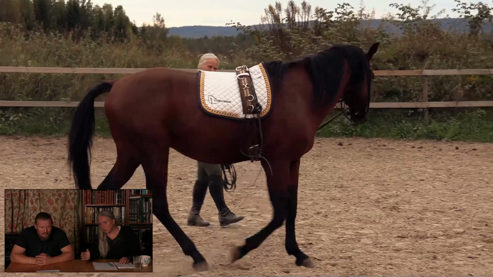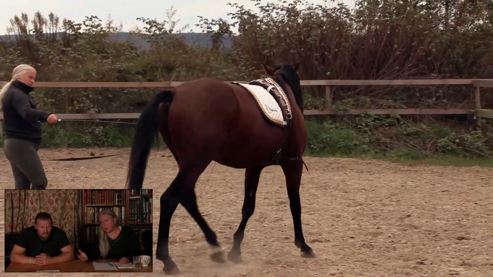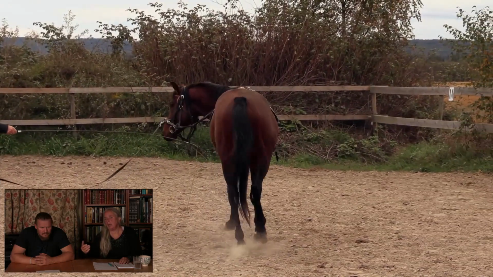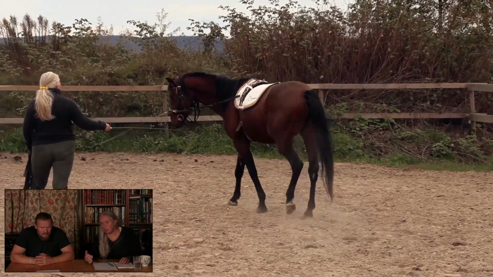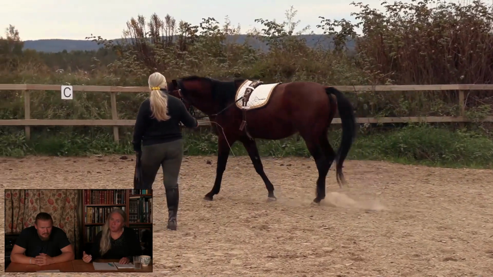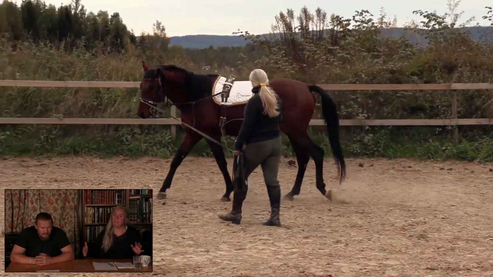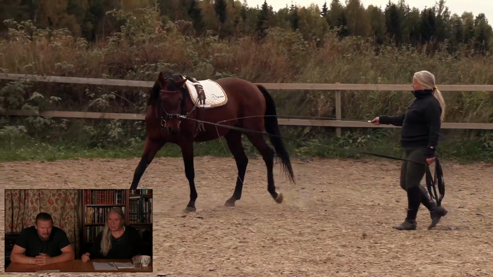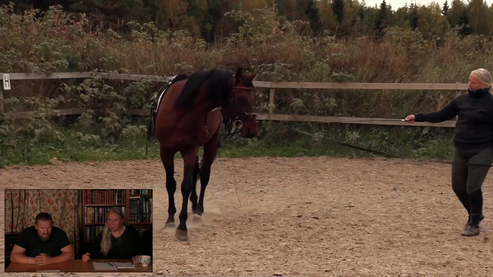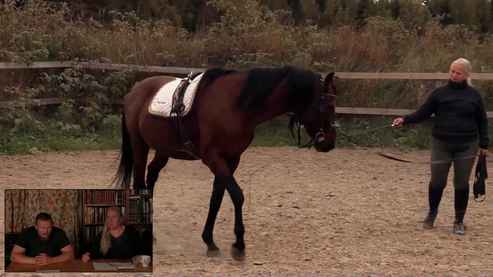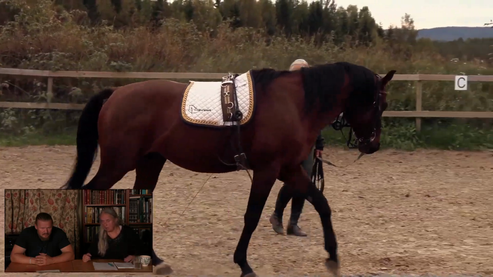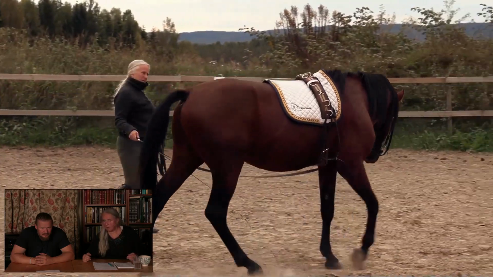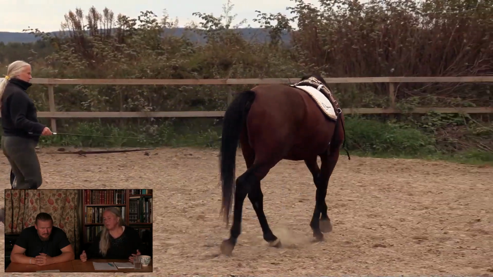If he walks like that, I'm forcing his outside shoulder to move a longer way than his inside shoulder, asking him to stretch his outside shoulder. You can see that his head goes a little up every time he moves his inside front leg, and that means there is something stiff there.